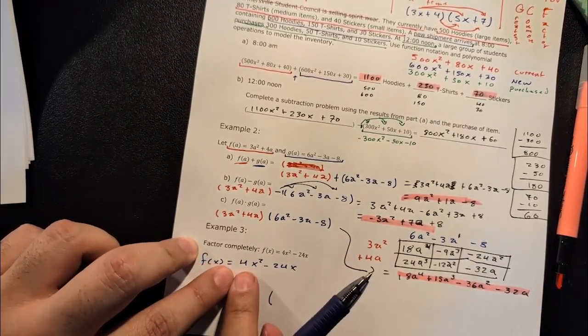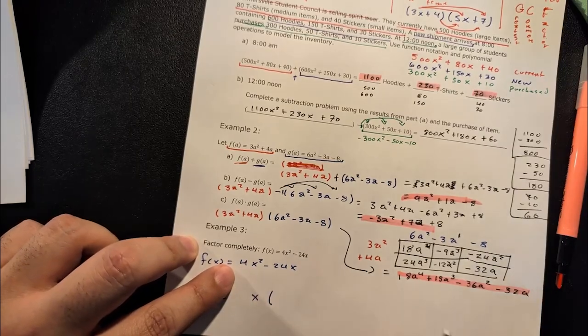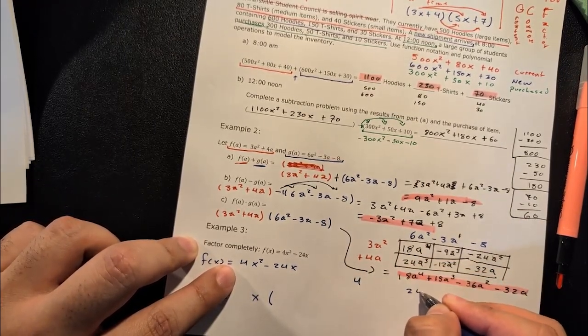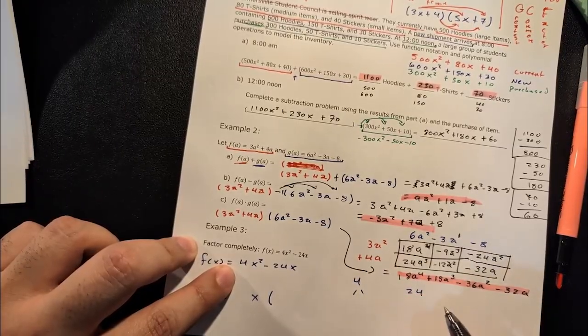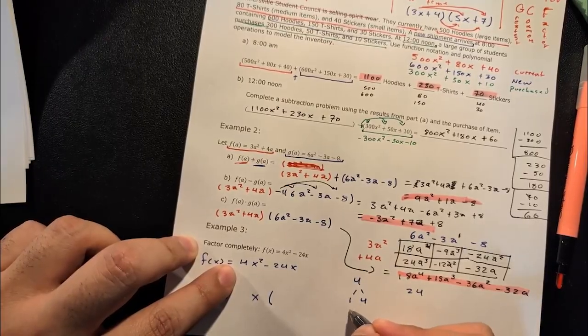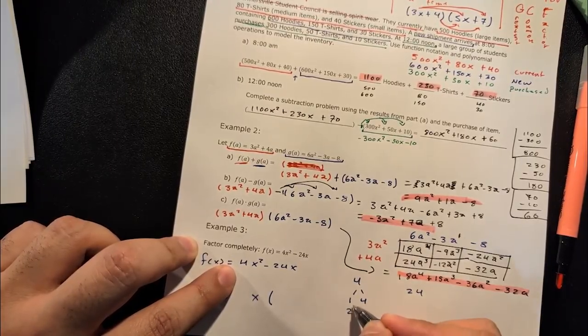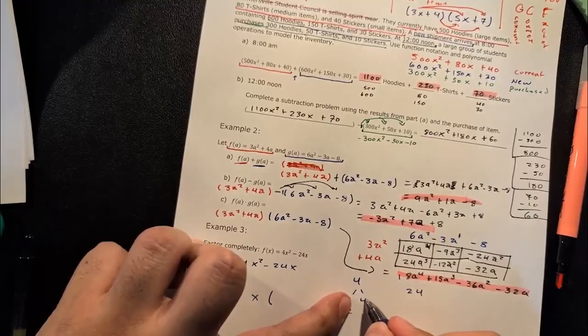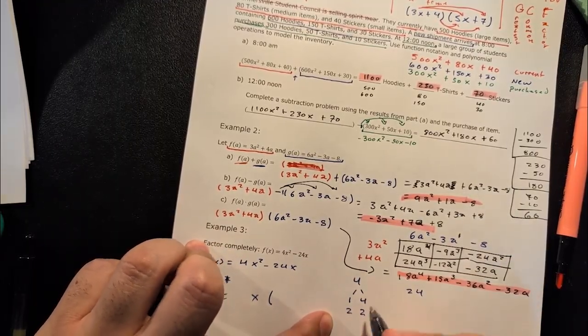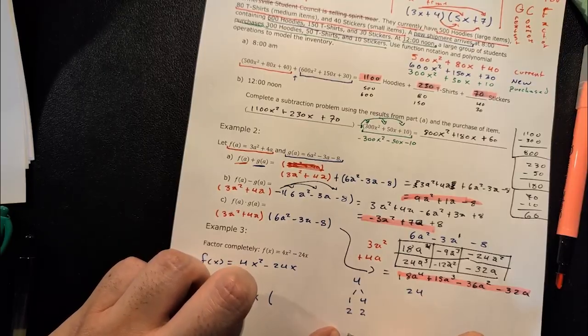Okay, next I want to figure out, okay, what number can I pull out from both of these? Looking at 4 and looking at 24. Let's do some multiplication trees. So we always start with 1 and 4, and then just start increasing in numbers. So 1 times 4 gives me 4. 2 times what gives me 4? Well, 2. And then 3 doesn't go into it. And then if I do 4, well, it's over here already.